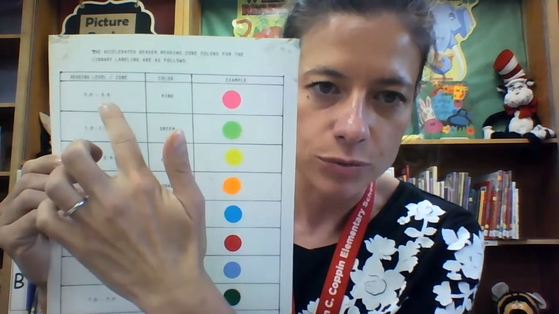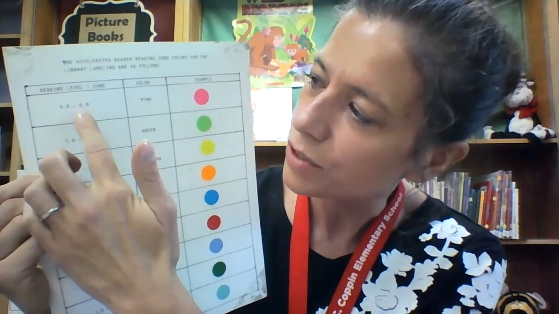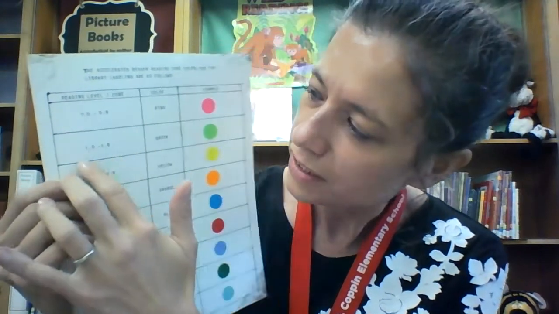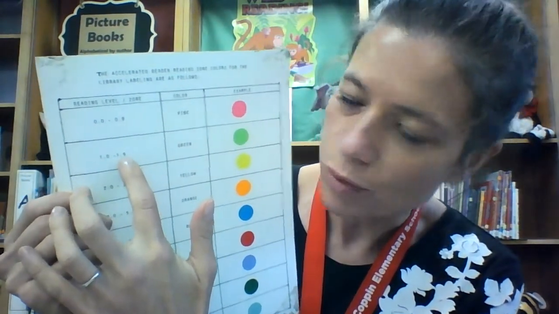So for example, if a book has reading level 0.9, you know, okay, that's a great book for a kindergartner, first grade student to read. Okay, now the next level is green, and that would be 1.0 to 1.9.